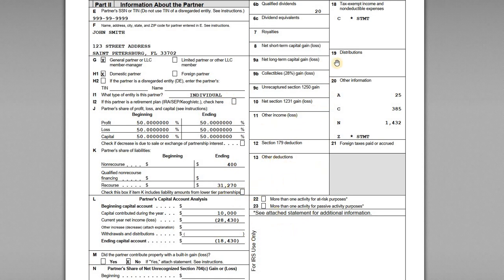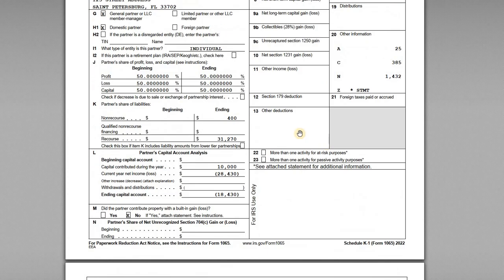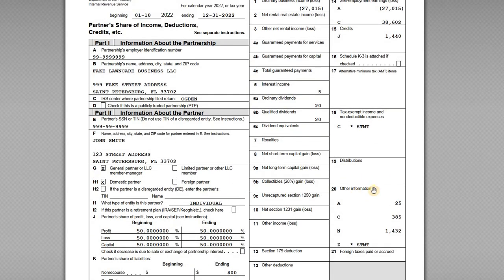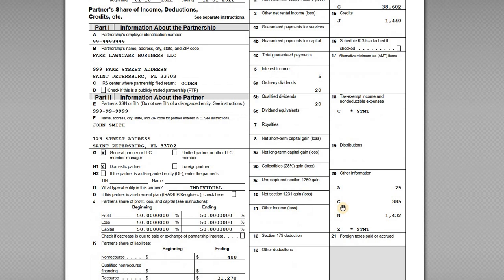I'll come back to these pieces in a little more detail later: the allocation of liabilities and the capital account roll forward. Now, with respect to the federal fuel tax credit, the amounts are reported, again, in line 20. So on line 20, we have other information, a number of various codes here. 20A is just the investment income, so that's the dividends and interest. 20C is where we report this information on the federal fuel tax credit. Now, 20C is $385 for him.